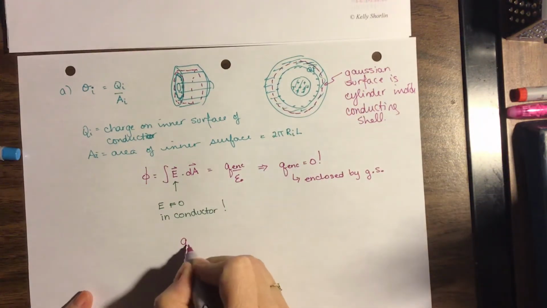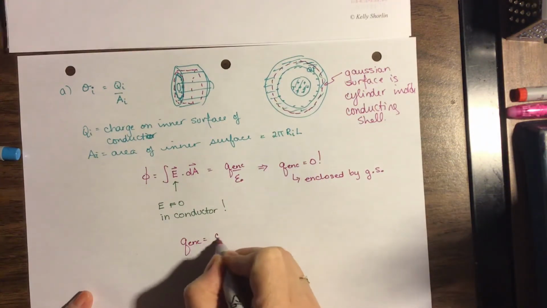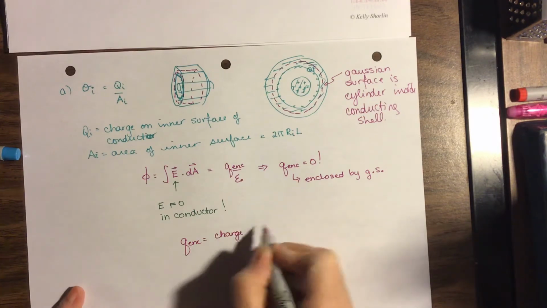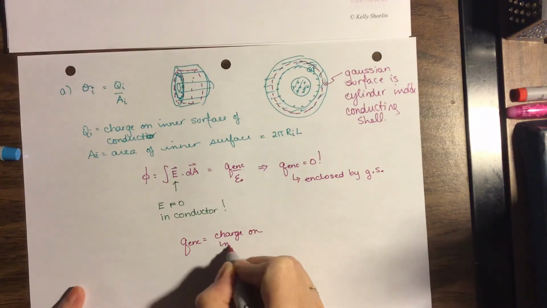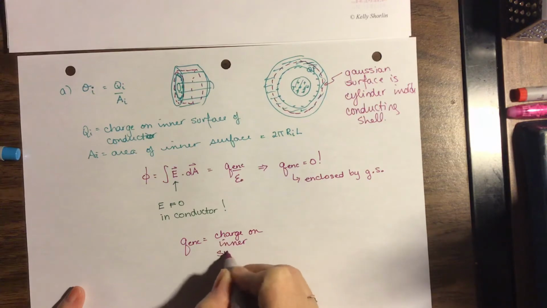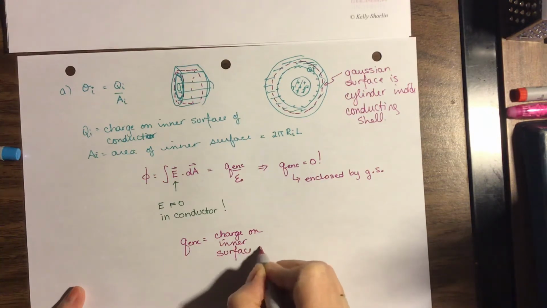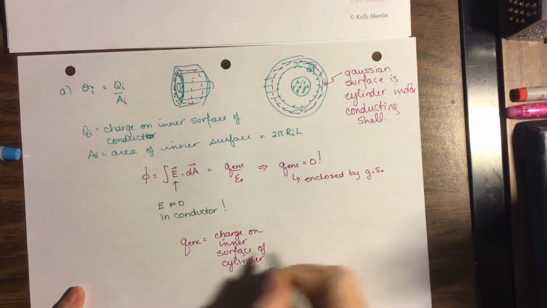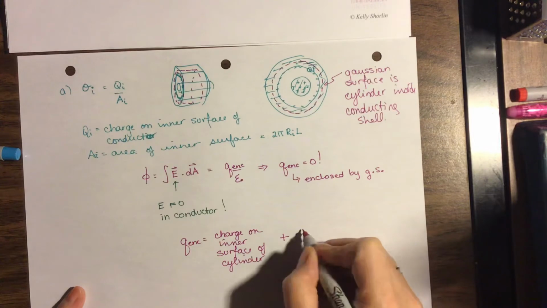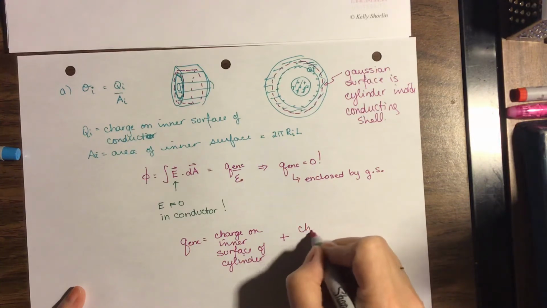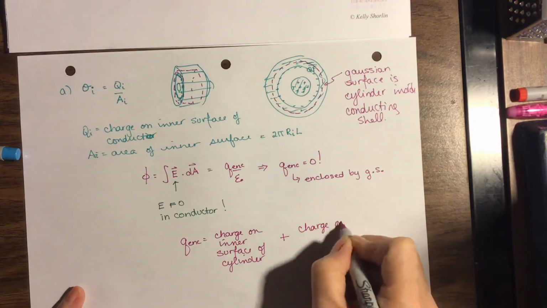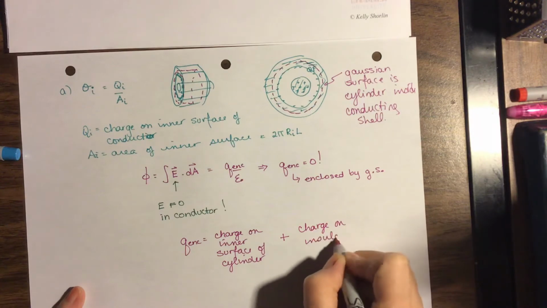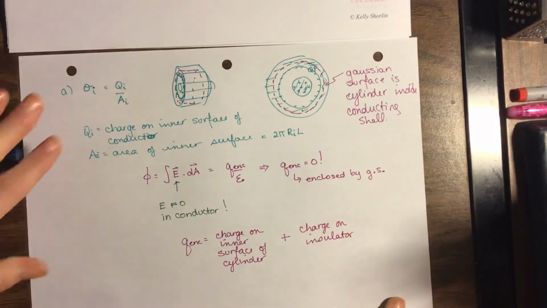So my Q enclosed equals charge on the inner surface of the conductor plus charge on the insulator. Okay, so that's the idea.